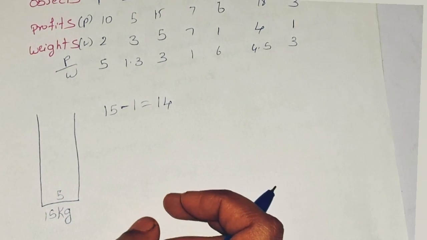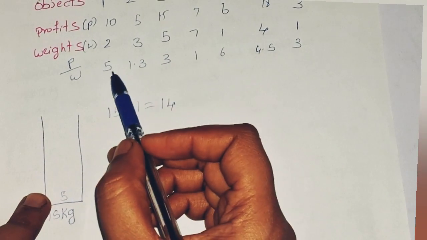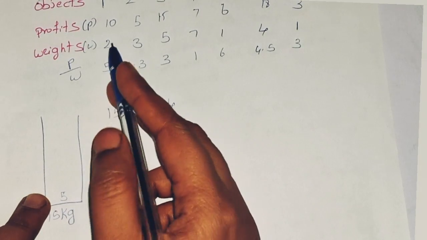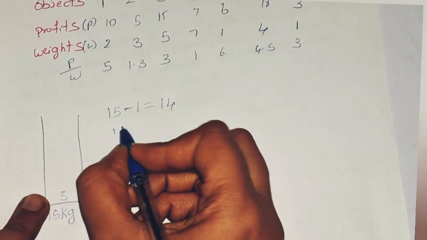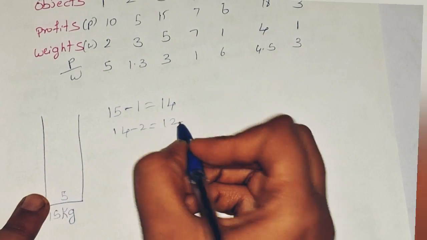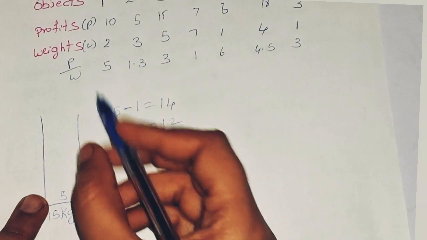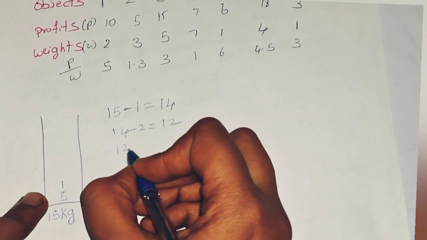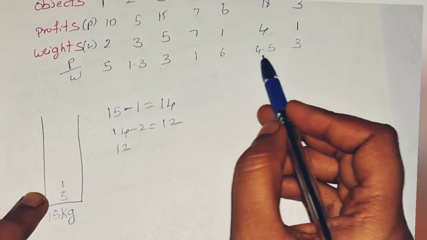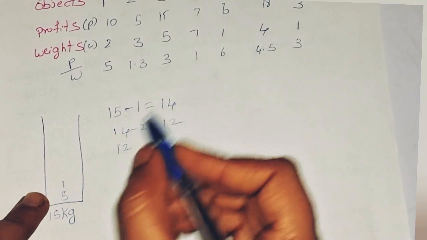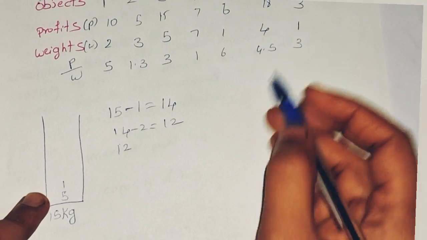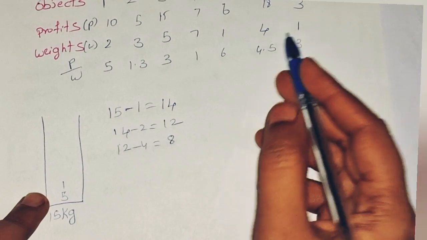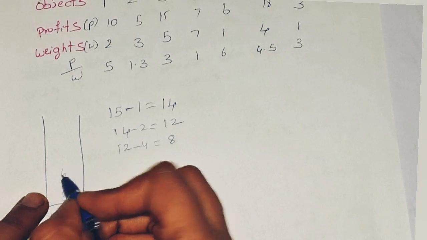Later, we will check what is the object with the maximum profit by weight. So 5, right? Its weight is 2, so 14 minus 2 equals 12. Now object 1 is also added to the knapsack. Next, we check the next maximum value: 4.5, right? Its weight is 4, so 12 minus 4 equals 8. So we add object 6 to the knapsack.